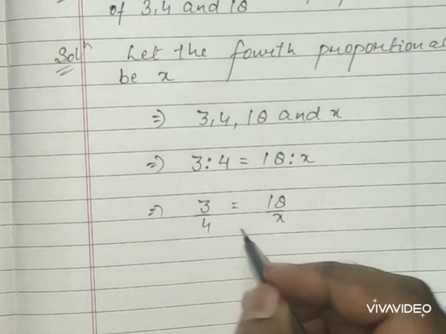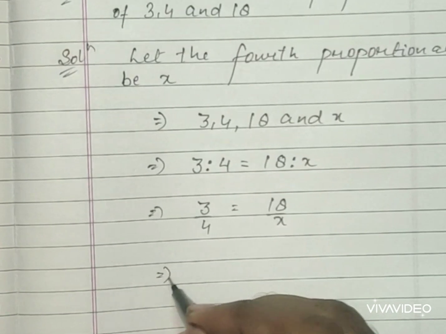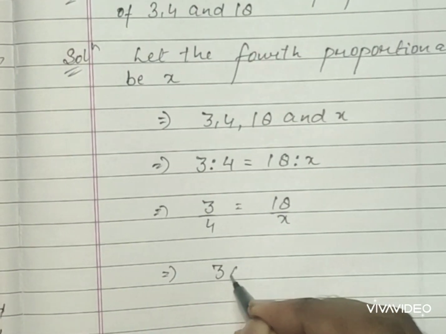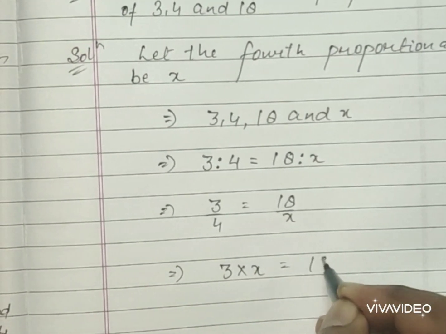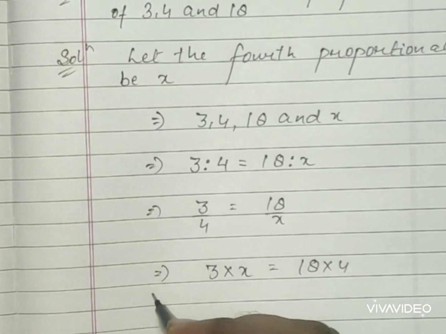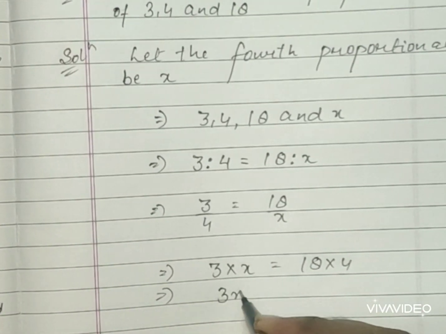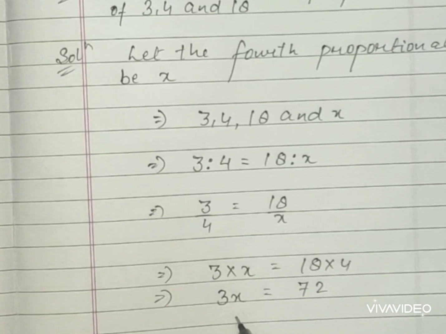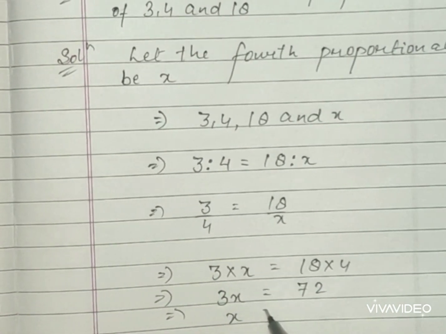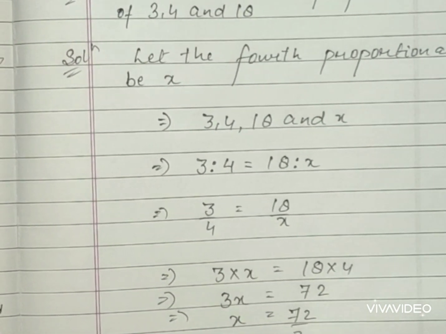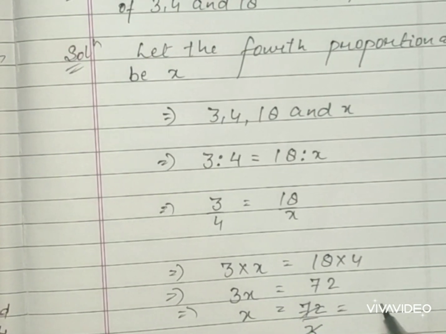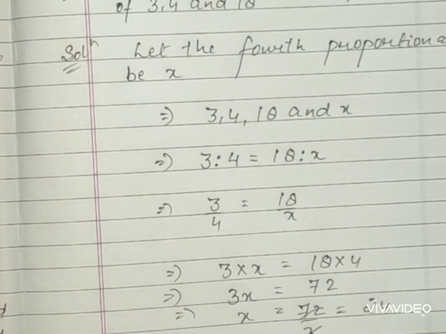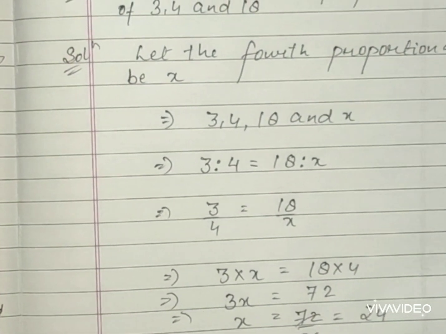Now do the cross multiplication. So 3 into x and 18 into 4. So 3x is equals to 72. So x is equals to 72/3, that is equals to 24. I hope you have understood.